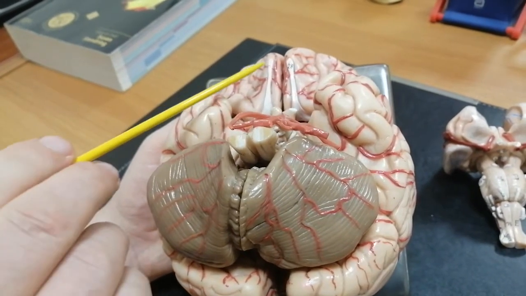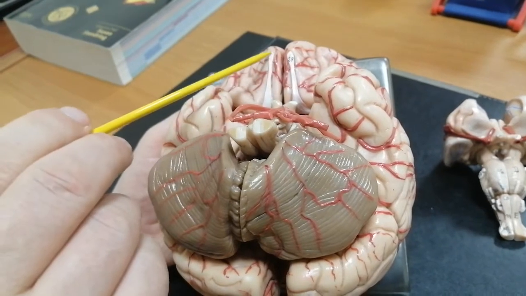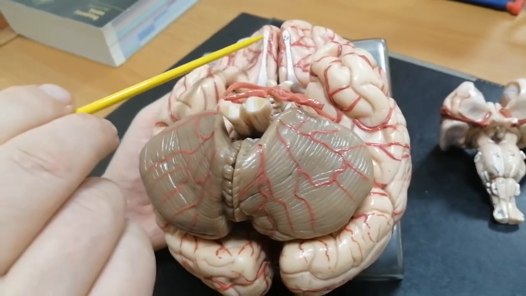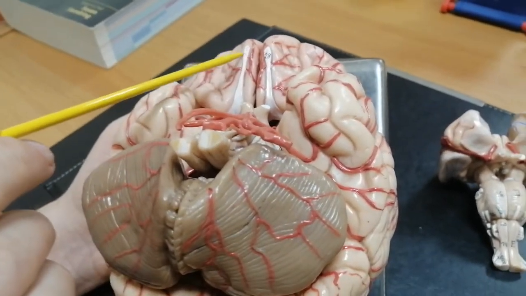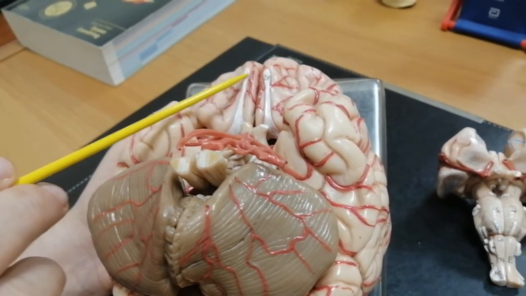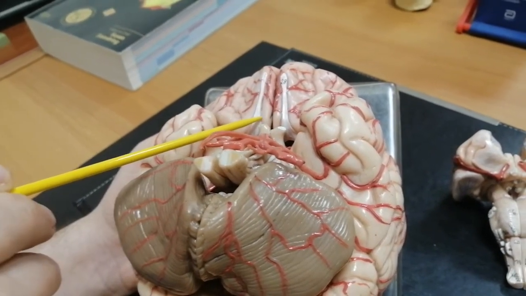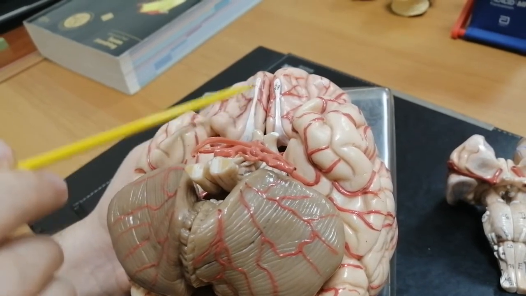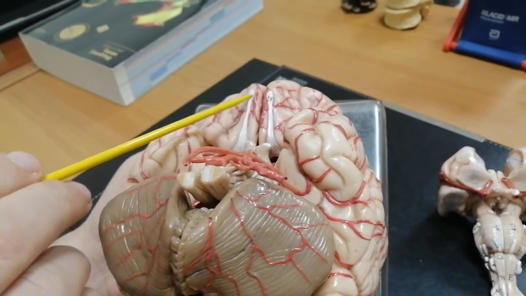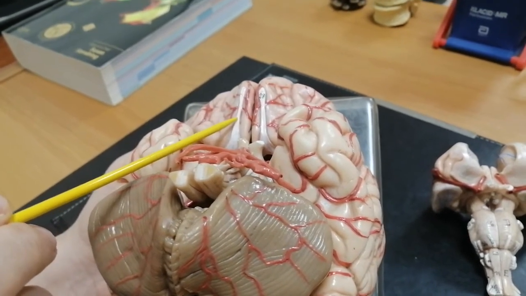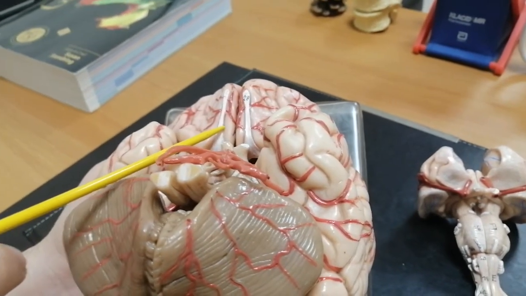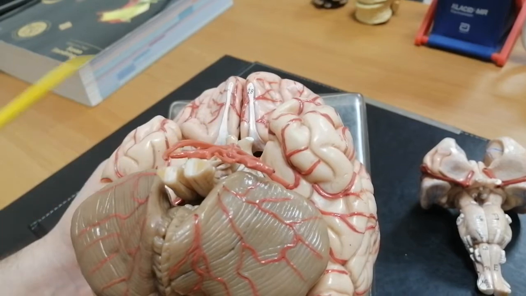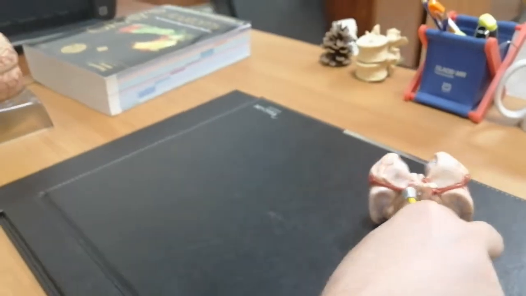Anyway, our first cranial nerve, the olfactory nerve, whose first order neurons reside in the olfactory mucosa in the nasal cavity. This is the olfactory bulb, olfactory tract. About olfaction, smell. And the nerve fibers that this olfactory nerve includes is the SVA, special visceral afferent. Now let's put this aside and continue with this model.